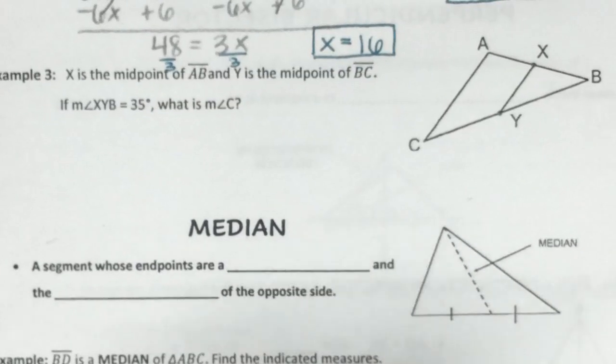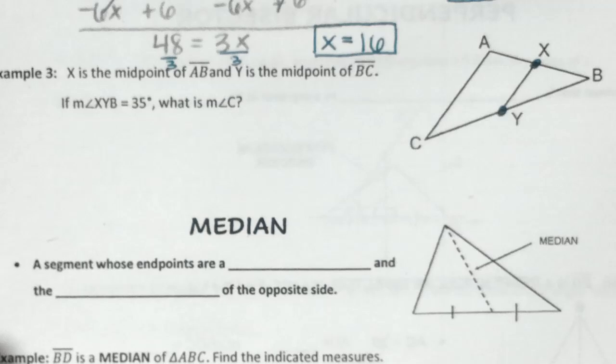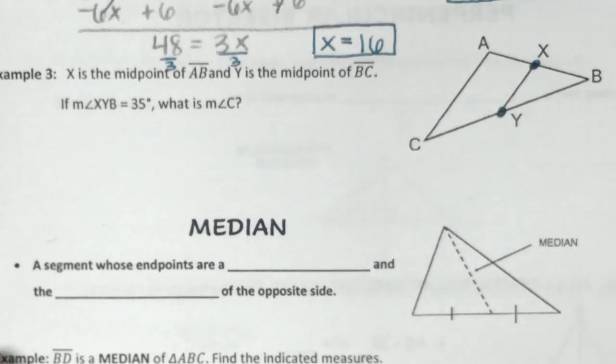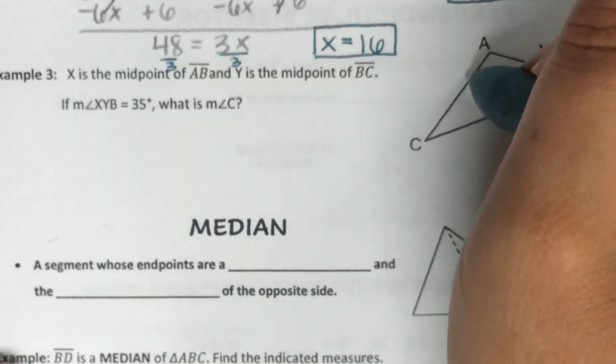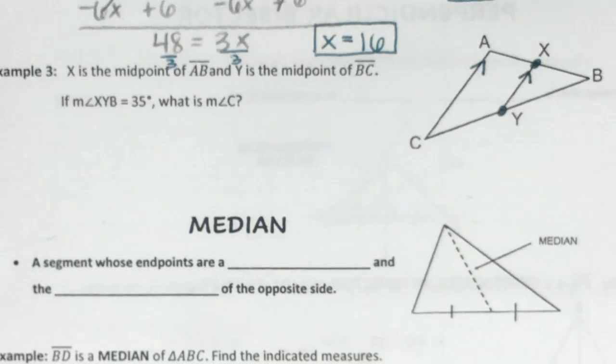Last but not least, X is the midpoint of AB and Y is the midpoint of BC. So I'm going to put points right there. Because of that, what do I know? It is a, what's the vocabulary word? It's a midsegment, and you are right, it's parallel. Add your parallel lines. If XYB is 35, what is angle C?